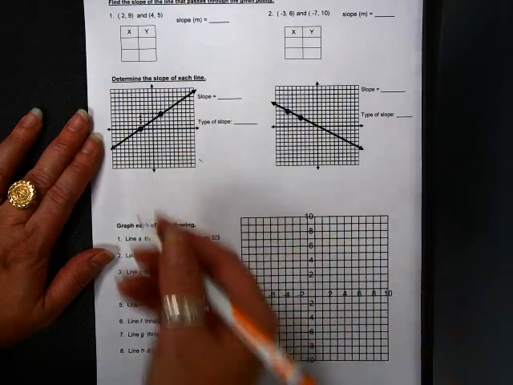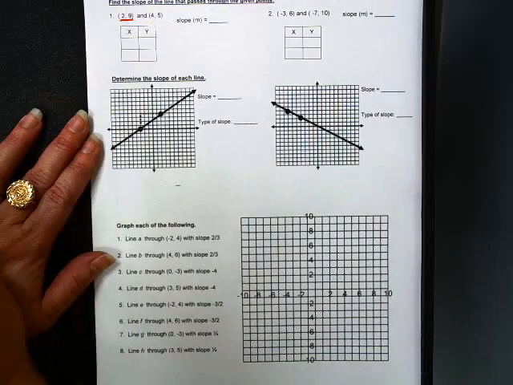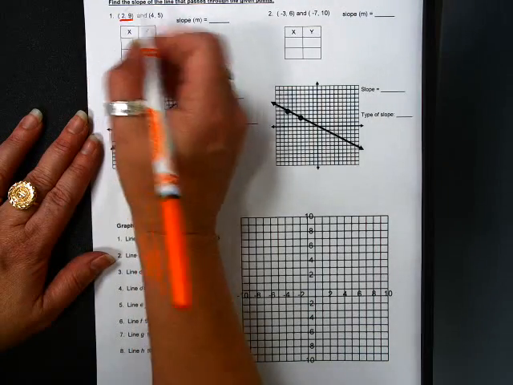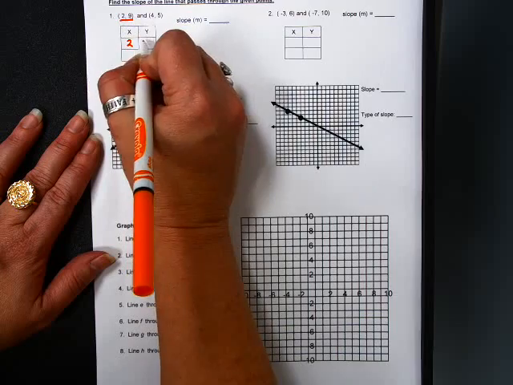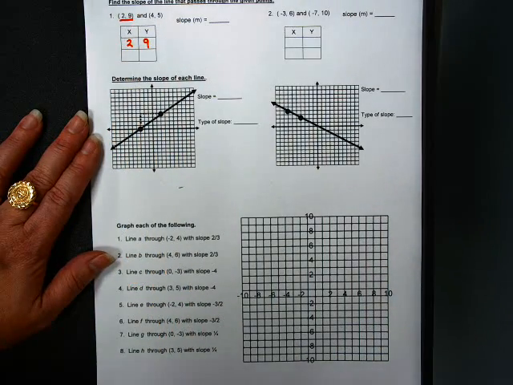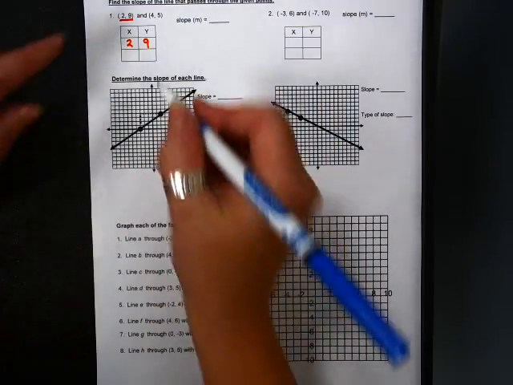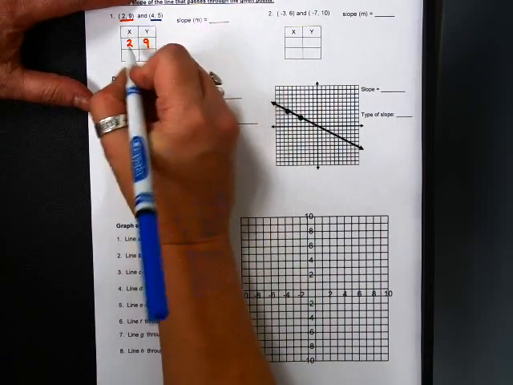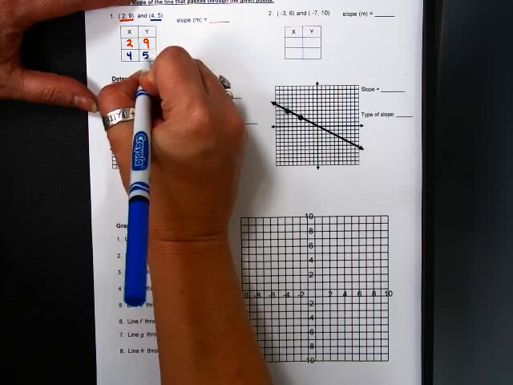I'm going to choose a color. This point right here is going to be my orange point, and I'm going to separate this. That's going to be your 2 under the x, and that's the y-coordinate, so I'm going to put a 9 here. I'm going to choose a different color, blue. This will be my blue point. This is going to be 4 and 5.